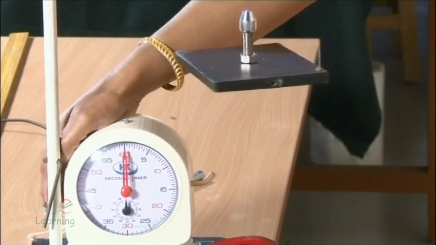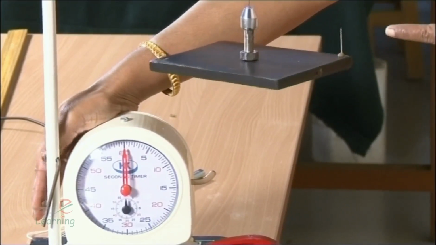Now start the timer keeping one reference point.